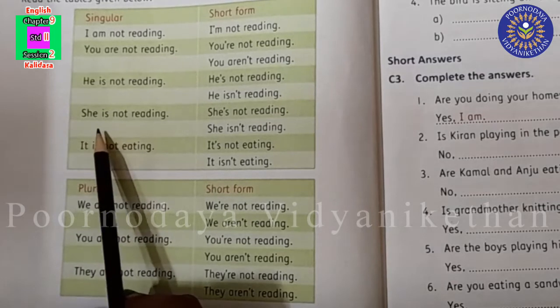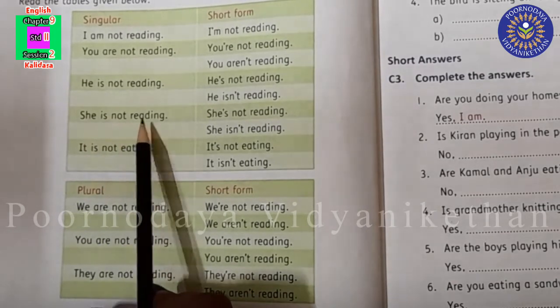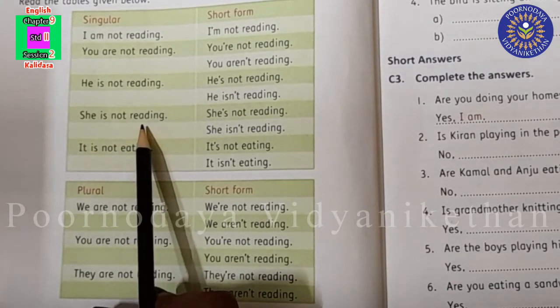Now, see the next one. She is not reading. Then how can we write it in the short form?